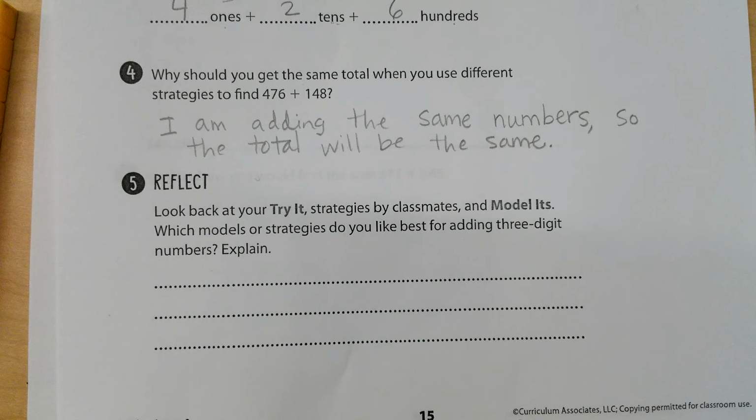And then last on number 5, it says look back at your try it strategies by classmates, models it. So that's what we did yesterday. We did it on our own, and then we looked at 3 different models. Which one is your favorite strategy for adding 3-digit numbers? Do you like to add the hundreds, tens, and ones with the words attached to the number?